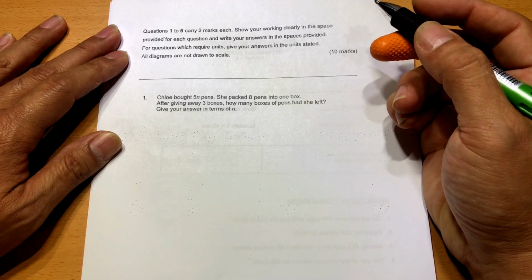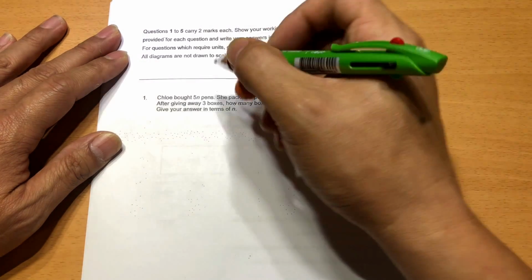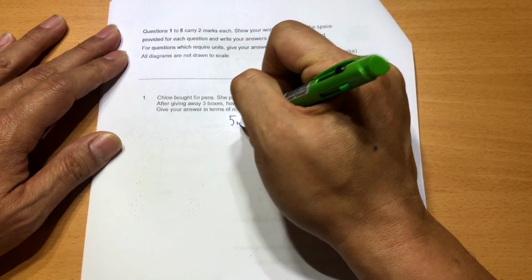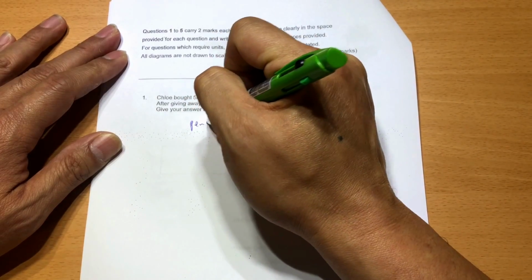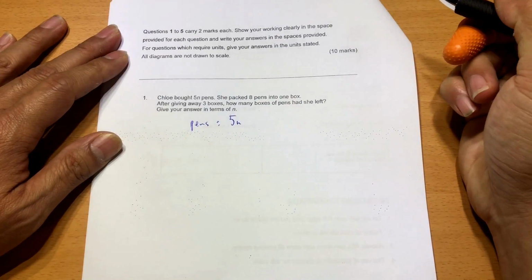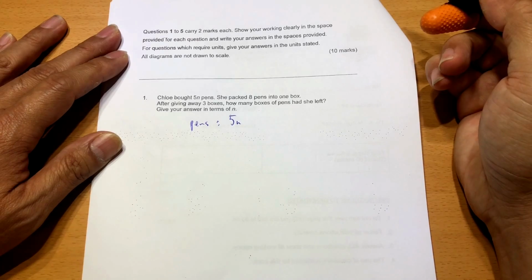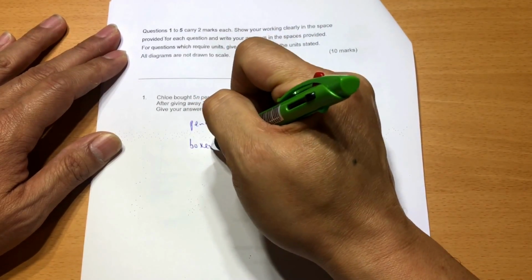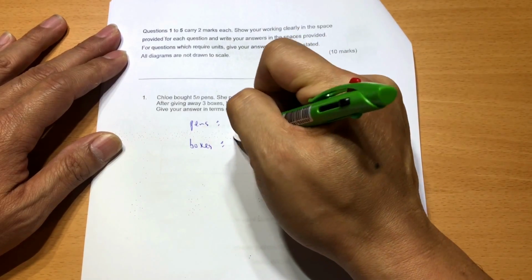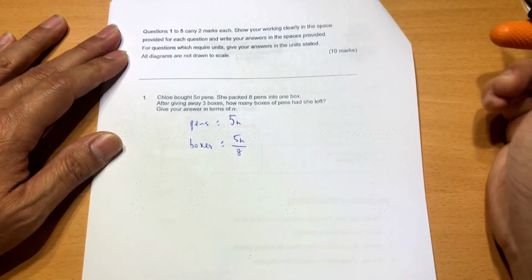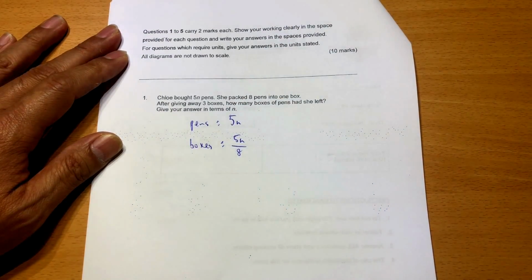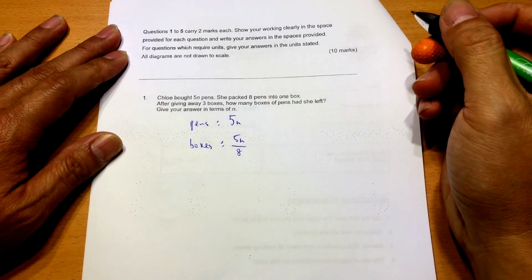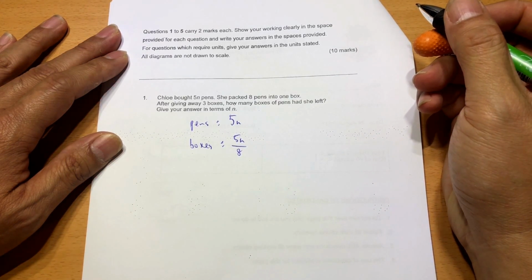Okay, so let's start with how many pens she has. She has 5N pens. So if she packed 8 pens into one box, how many boxes does she have? So boxes is simply 5N divided by 8. So then it says that she gave away 3 boxes, and then how many boxes does she have left?